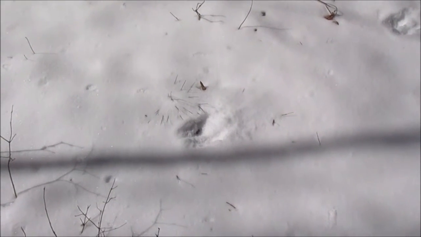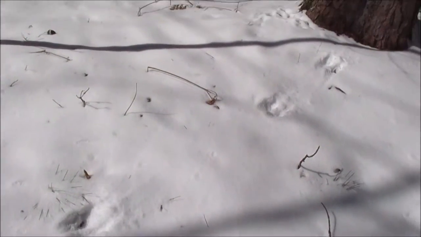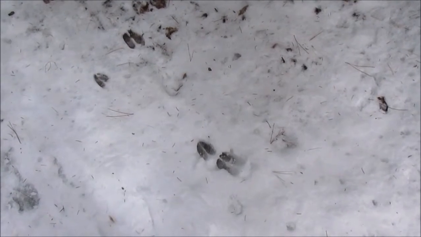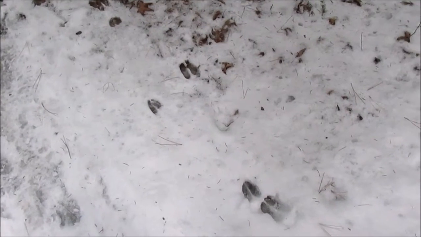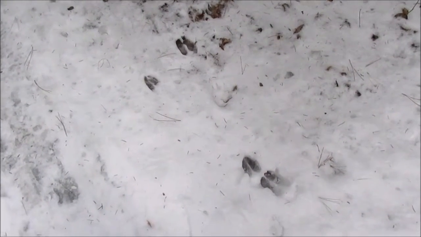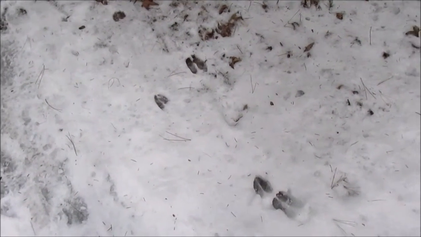It looks like here we've got another set of squirrel tracks. I was definitely not expecting to find so many deer tracks out here. And in the background you can probably hear the chickadees, although it would be a bit harder to find their tracks out in the snow.